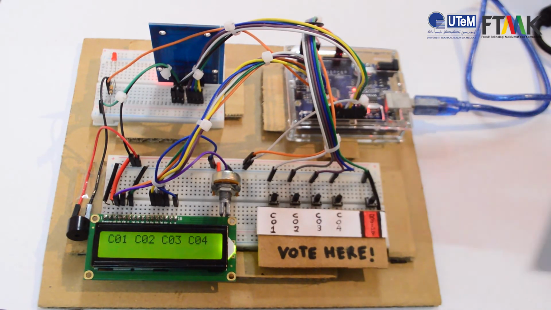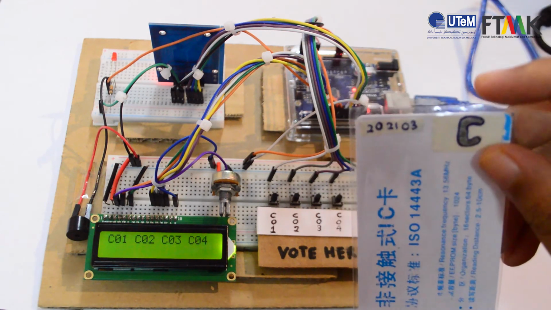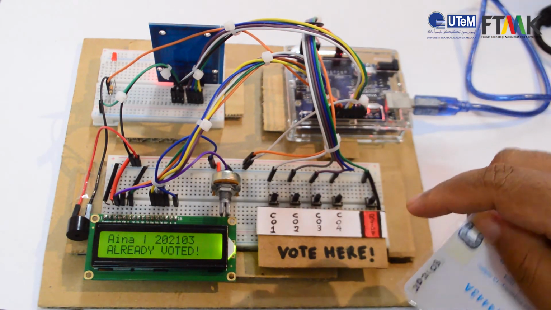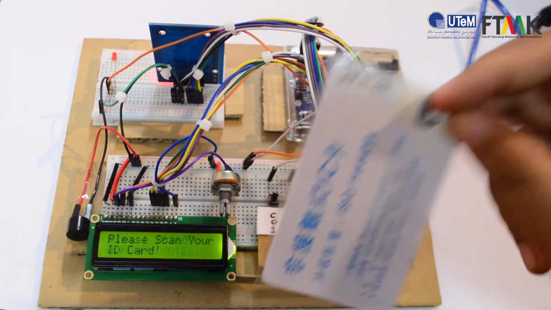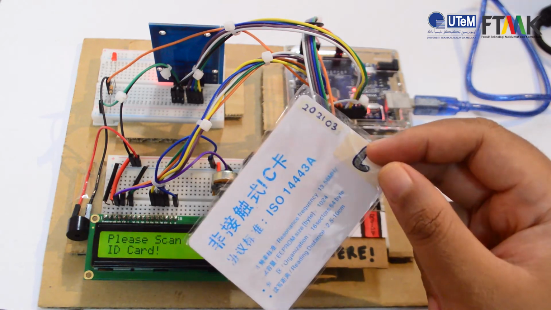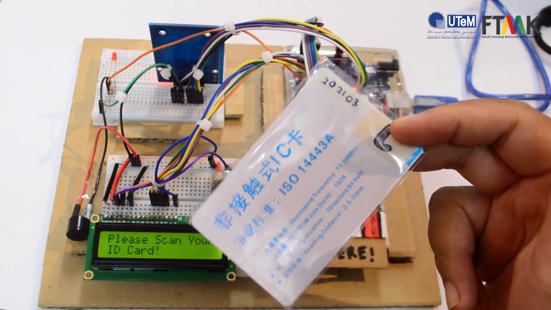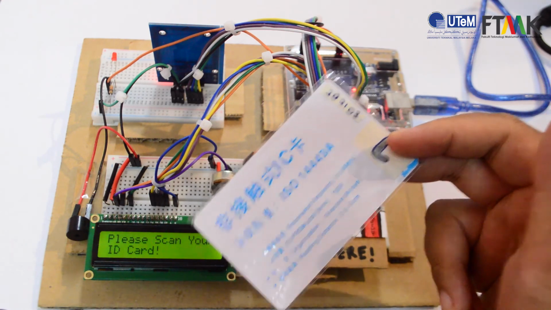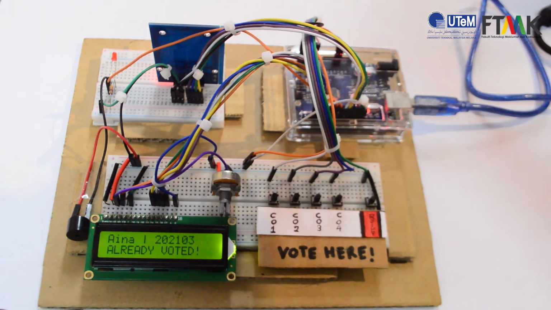As you can see, I will try to vote for the second time. It shows already voted. So the card can only be authenticated once for voting. If an individual tries to vote more than once, the access will be denied and it will show already voted.